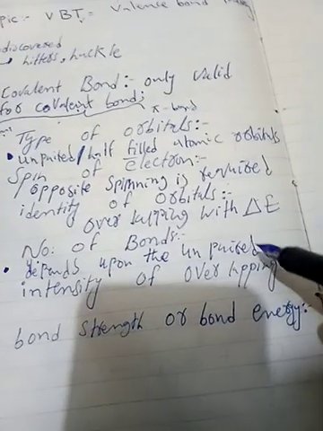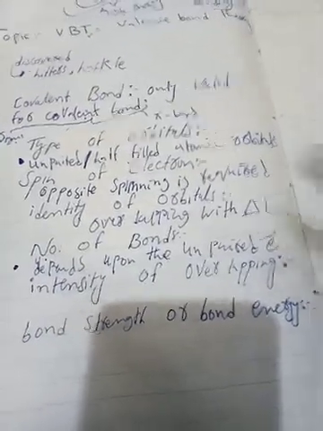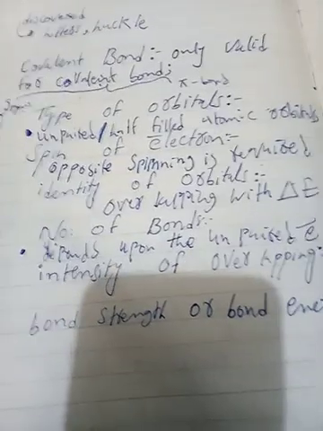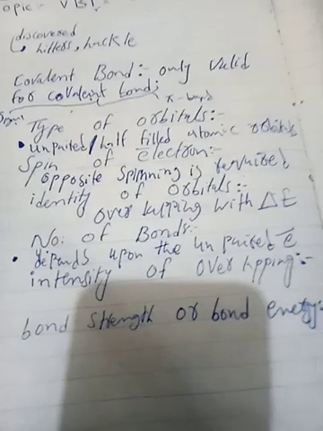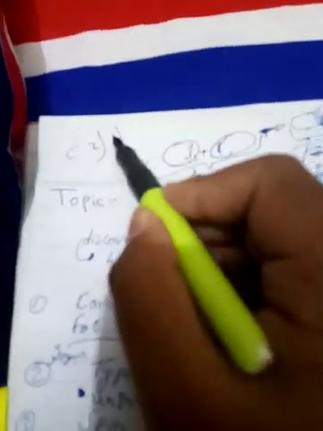Okay, so it depends upon the unpaired electrons. For example, if one hydrogen has one unpaired electron, and the other hydrogen also has one unpaired electron, they will form one bond. Let's look at the example of carbon. Carbon has the configuration 2, 4.